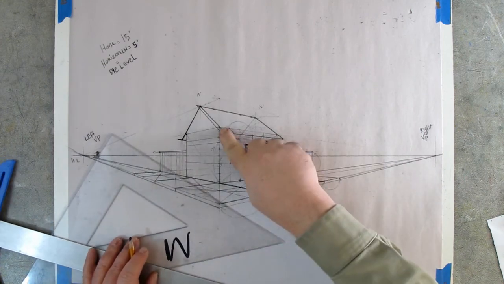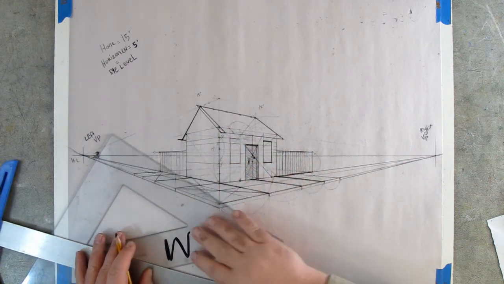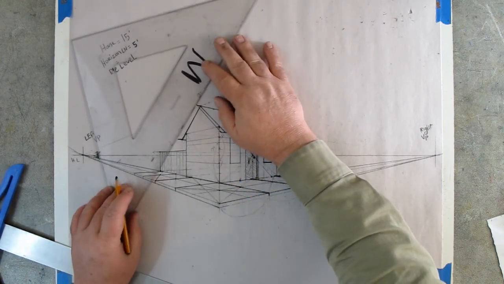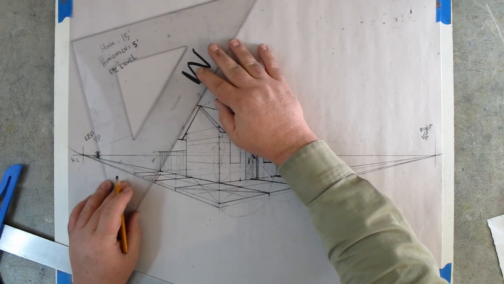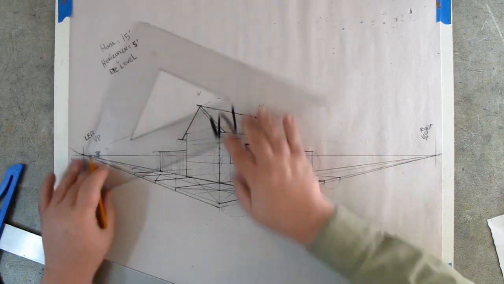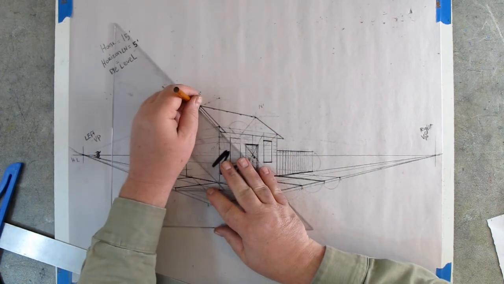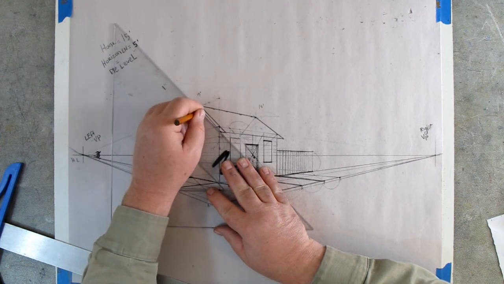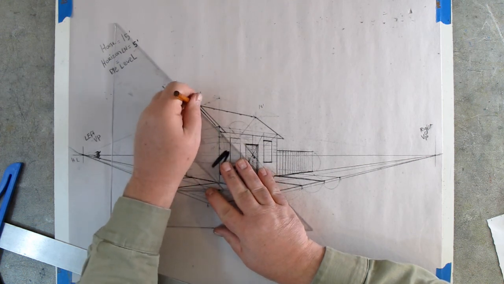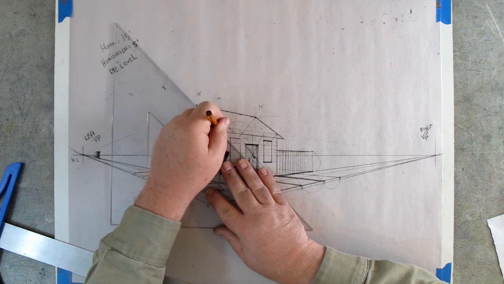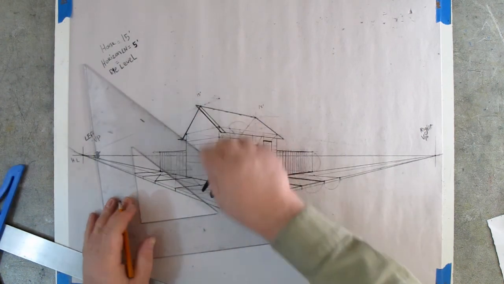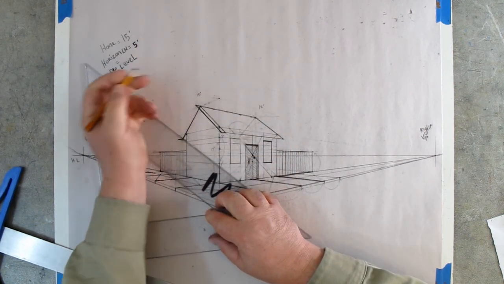If we wanted to, we'd actually drop this straight down and we could do some stuff like that, but we're not going to do that. We're just going to keep this pretty close to parallel to that. This isn't quite parallel. It's getting smaller as it goes back, and that's not what we want. Oops, like there. There we go. So that's now projecting forward a little bit.